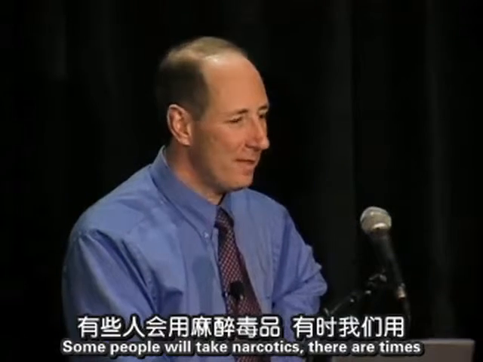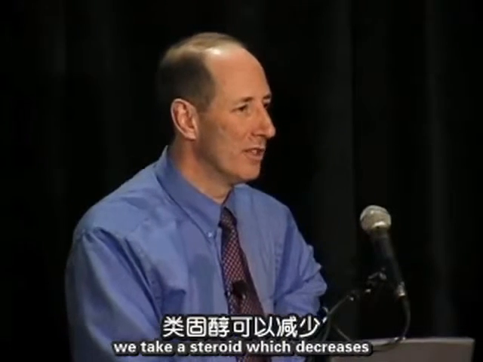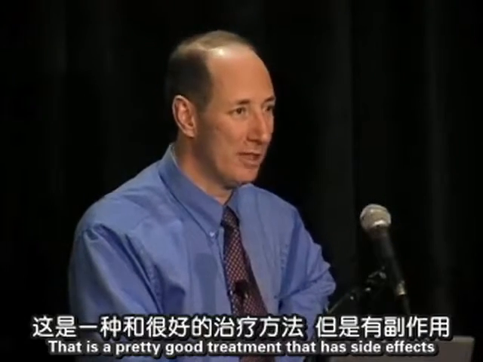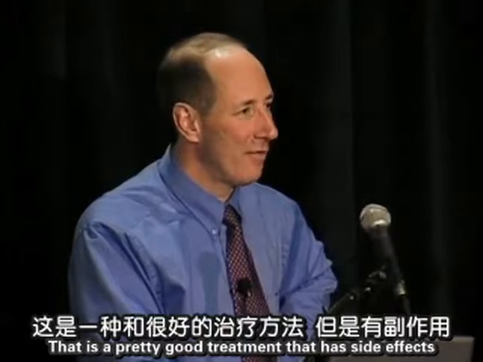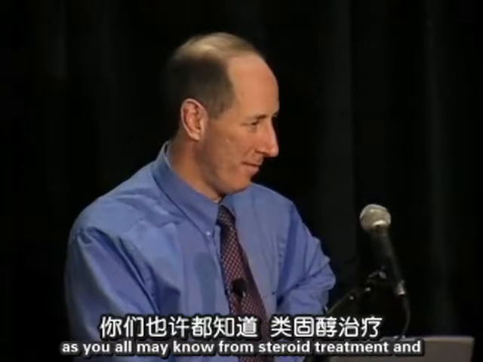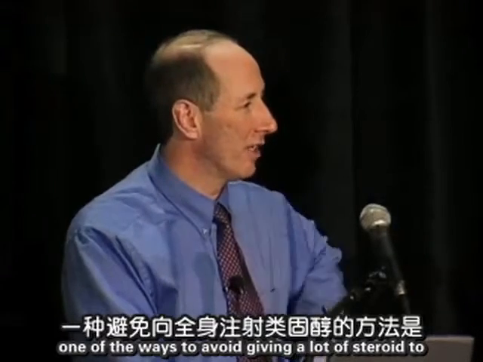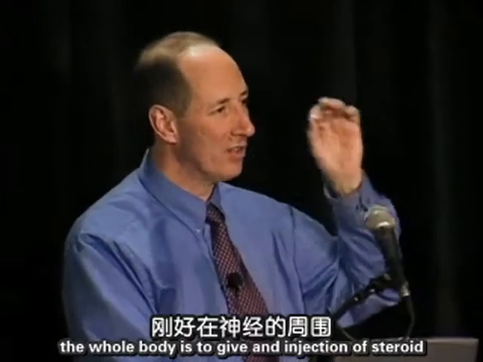There are times when you can take a steroid, which decreases the inflammation of the nerve. That is a pretty good treatment. It has side effects, as you all may know, from steroid treatment. One of the ways to avoid giving a lot of steroid to the whole body is to give an injection of the steroid right around the nerve.